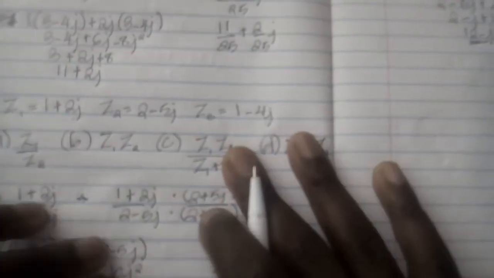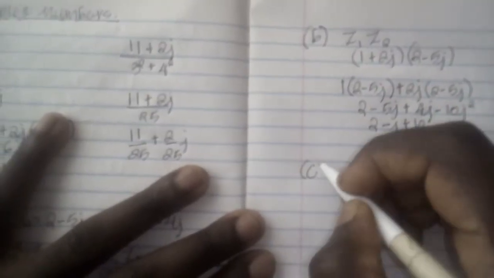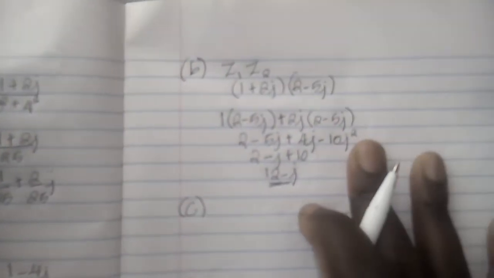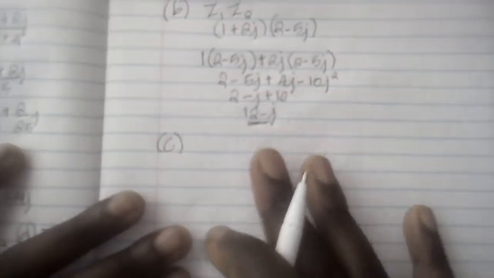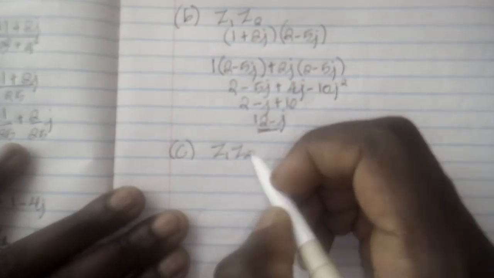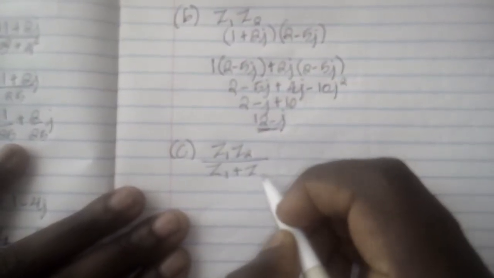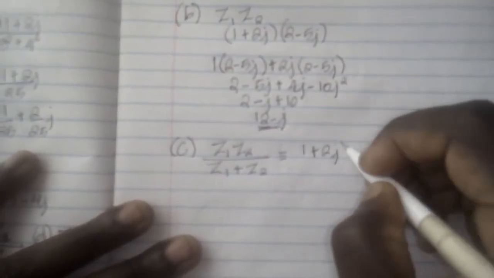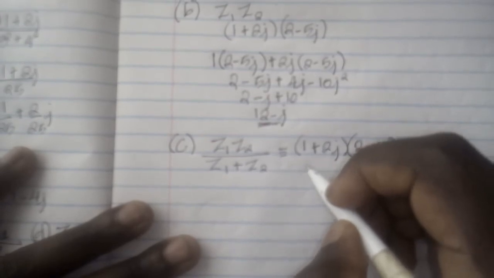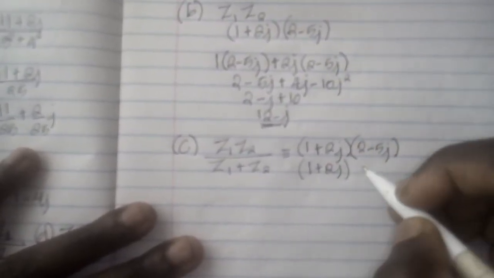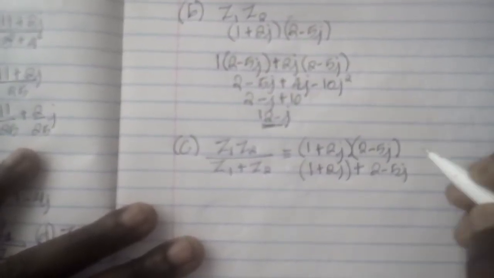Let's look at C. C is Z1 multiplied by Z2 divided by Z1 plus Z2. This is Z1, we have it as 1 plus 2J, Z2 is 2 minus 5J. And we have to divide that by Z1 again, which is 1 plus 2J, and we add Z2, 2 minus 5J.